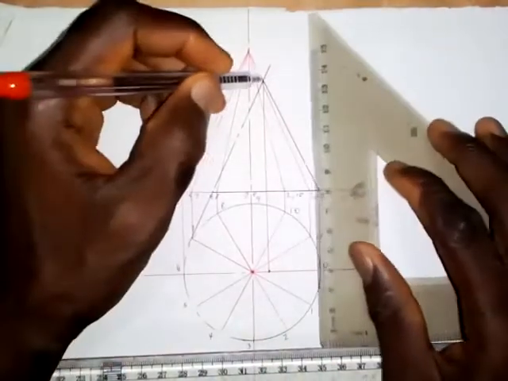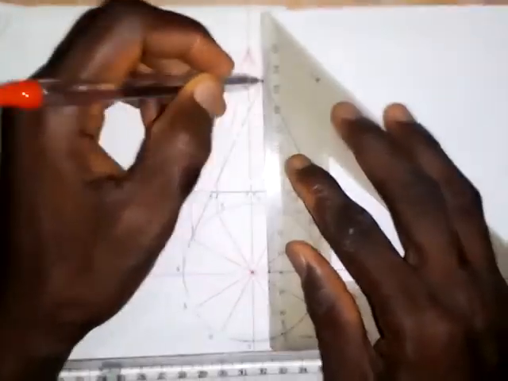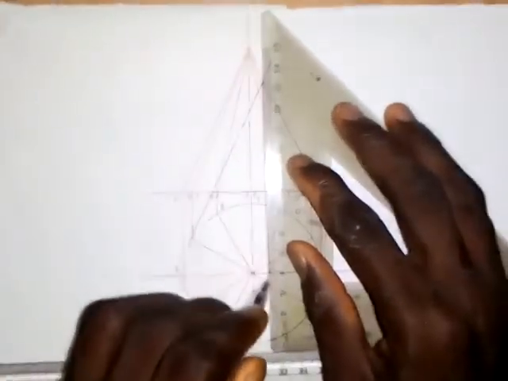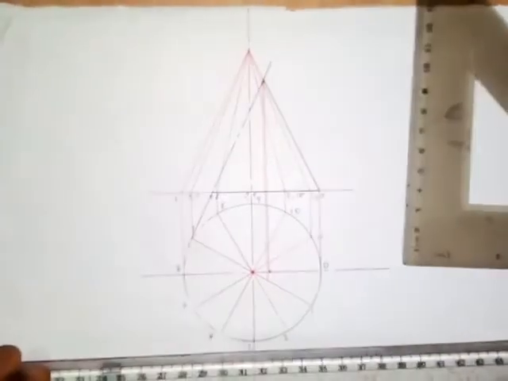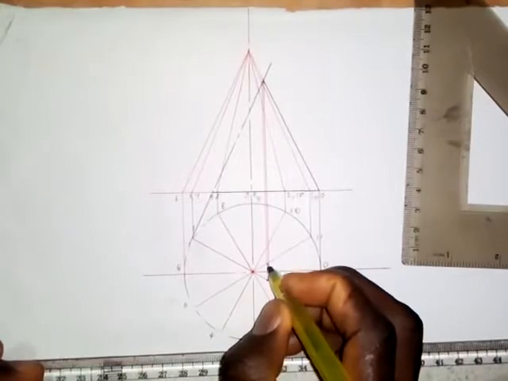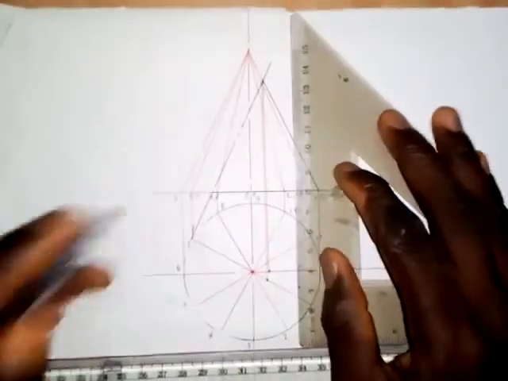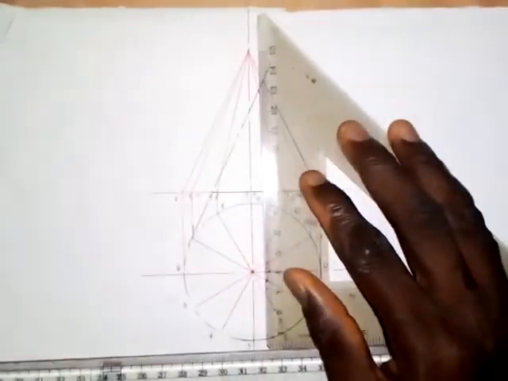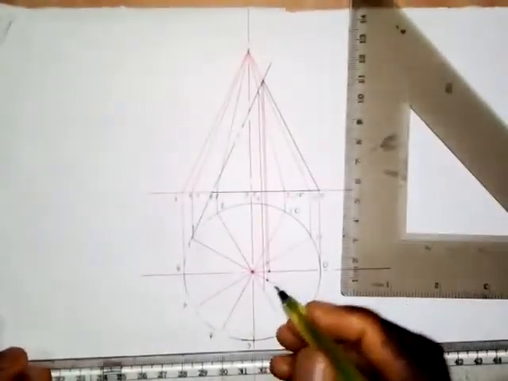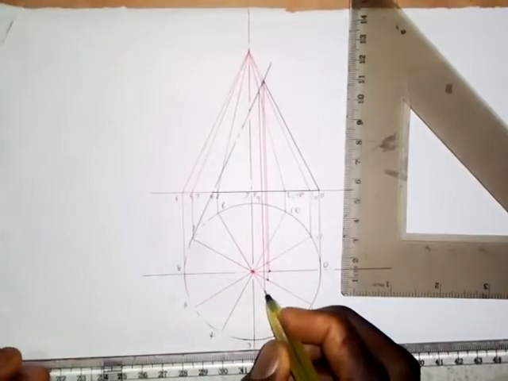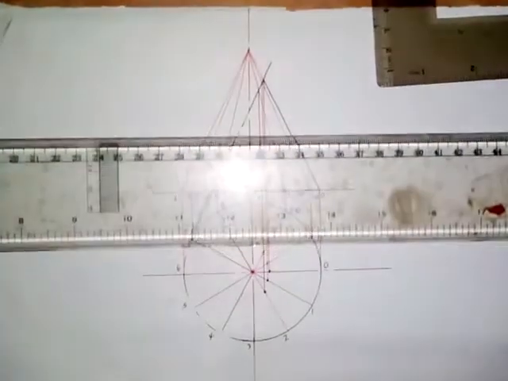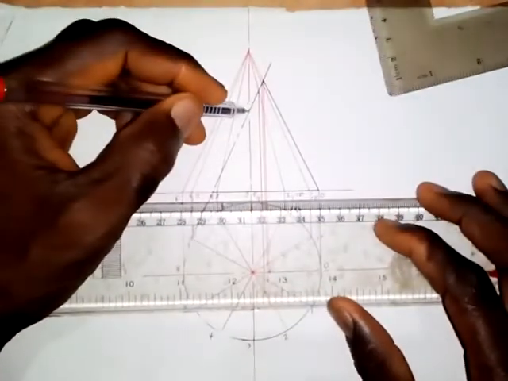Then it touched line 1, 11 at this point. So we draw a vertical line from here. Here it touches 1, and here it touches 11. Then line 2, 10. It touches it here, so we draw a vertical line. It touches 2 at this point, and it touches 10 at this point. What about line 3, 9? It touched at this point.